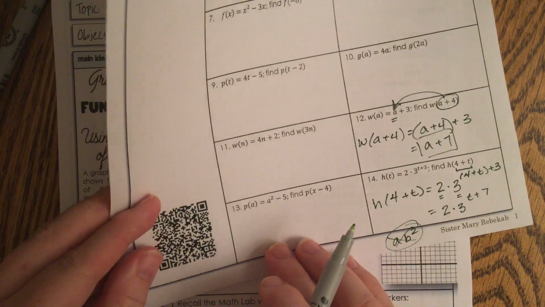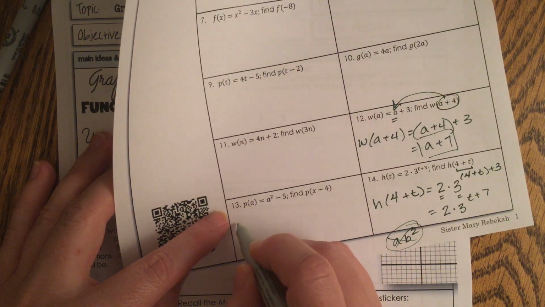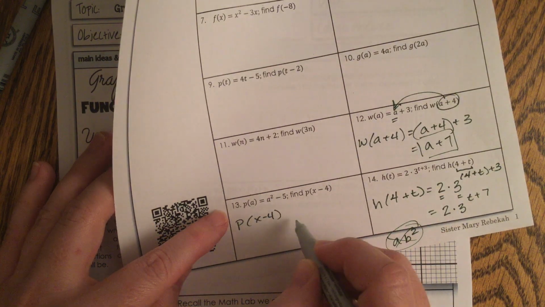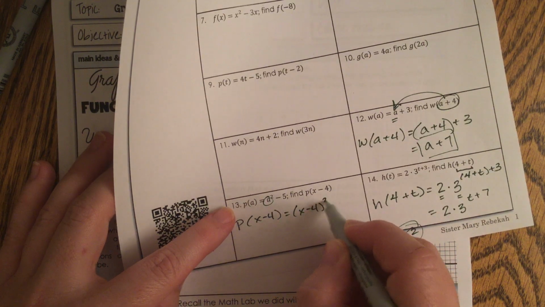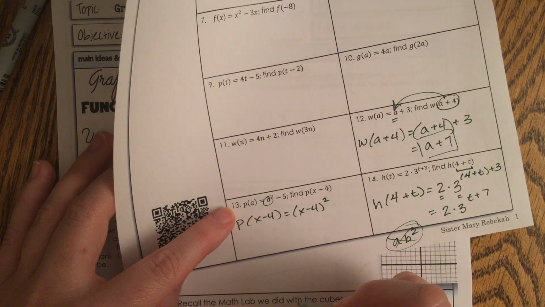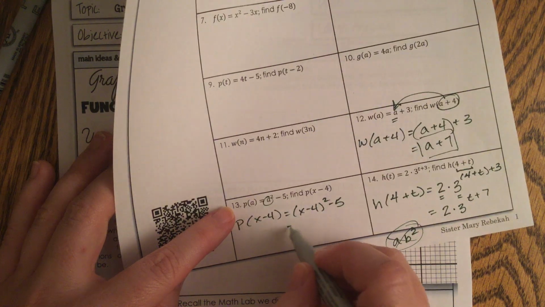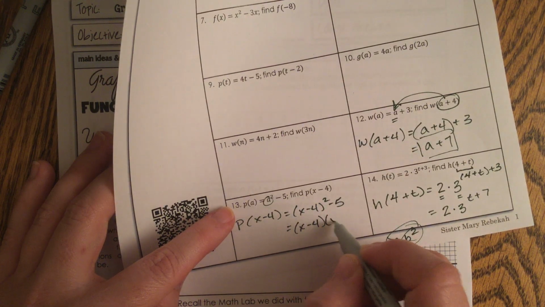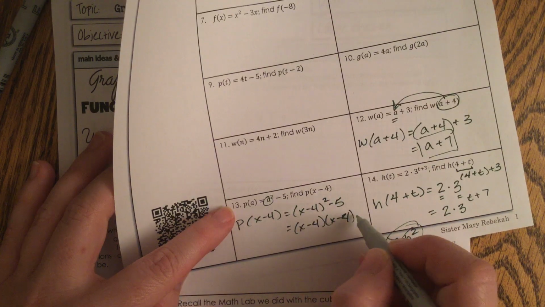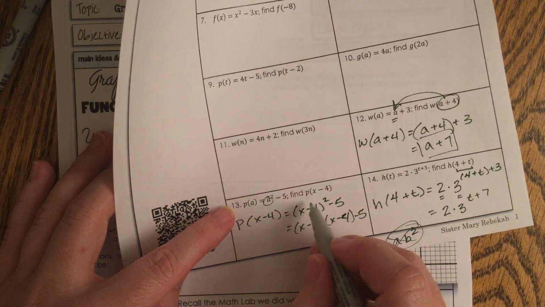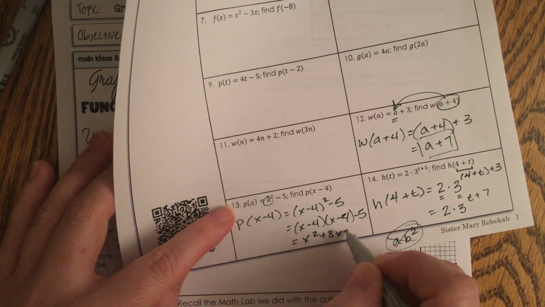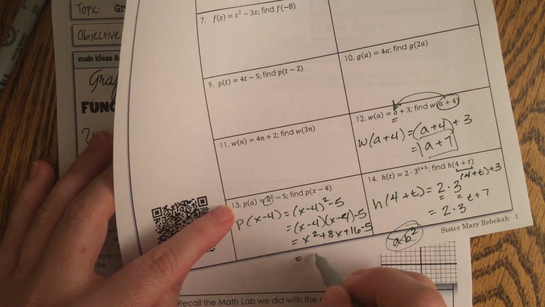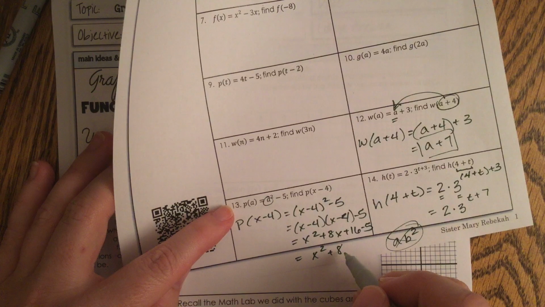Kind of the same thing you want to think about for number 13. P of x minus 4 means that every time I see a, I'm going to plug in x minus 4. Okay? And then I'm going to subtract 5. Well, x minus 4 squared is the same thing as saying x minus 4 times x minus 4. So this isn't simply x squared minus 16. You have to FOIL it. So this is x squared plus 8x plus 16 minus 5, which in the end, combining like terms, you get x squared plus 8x plus 11.